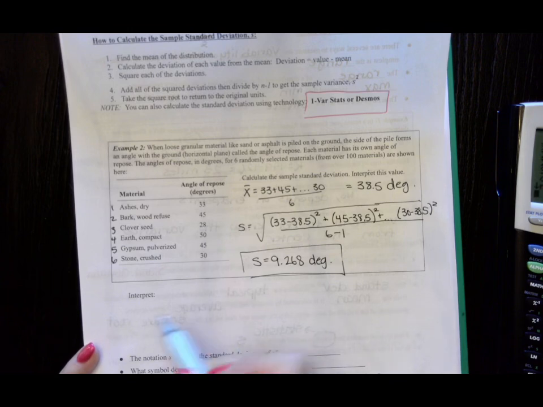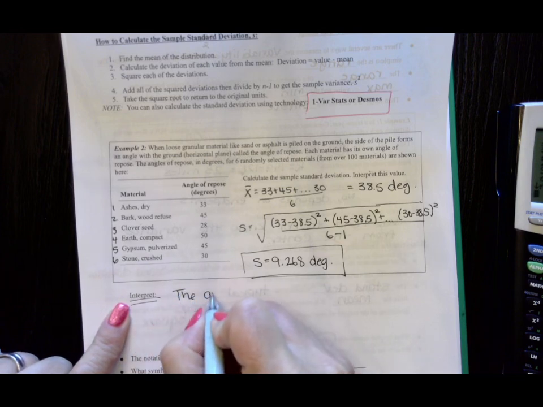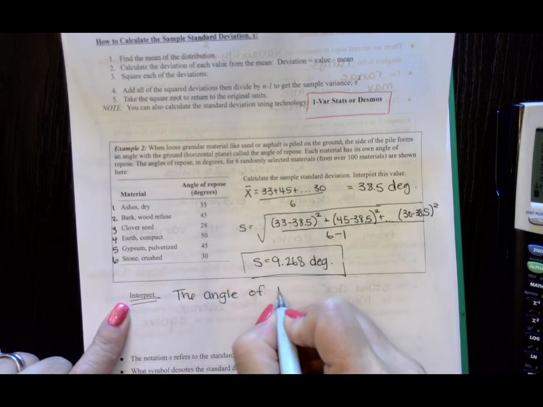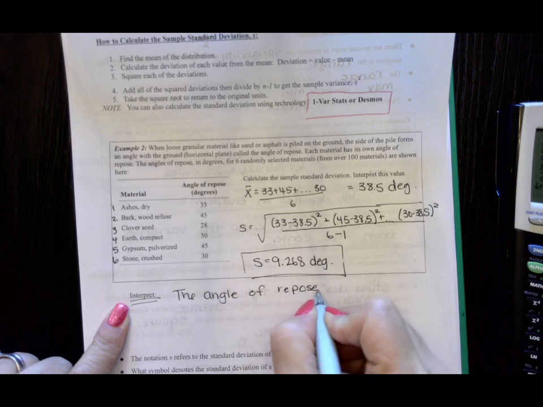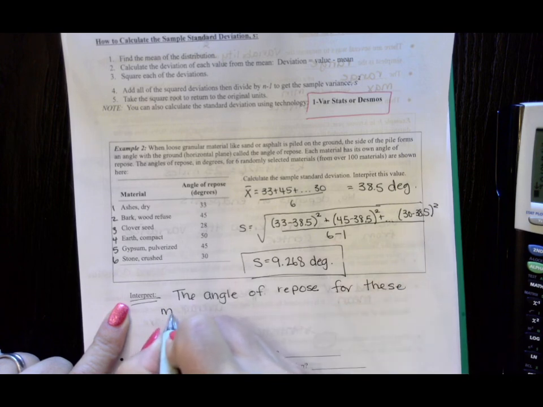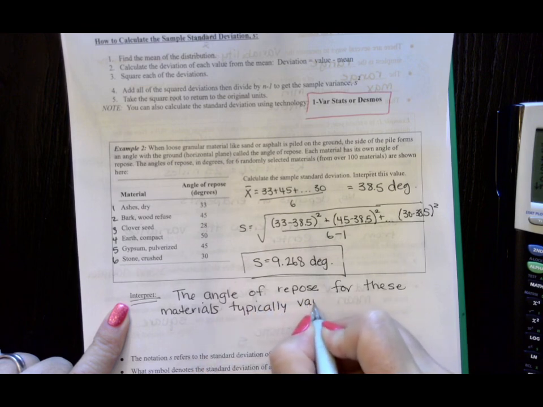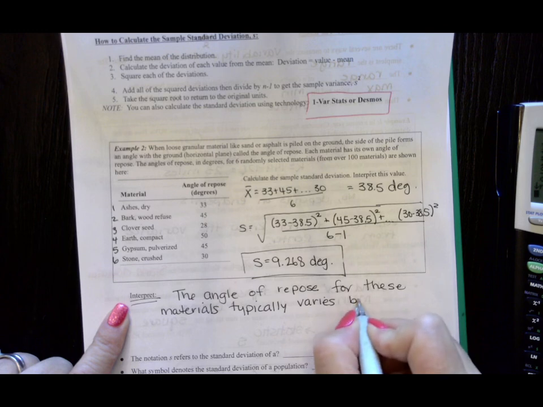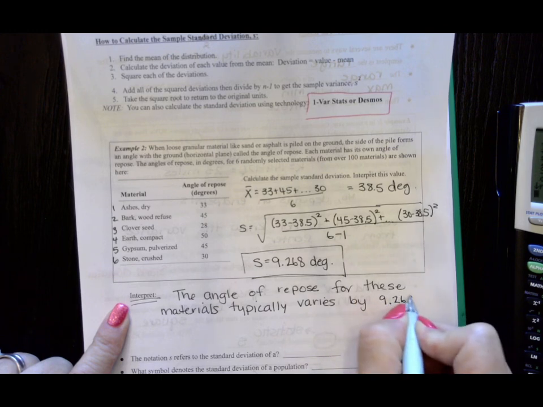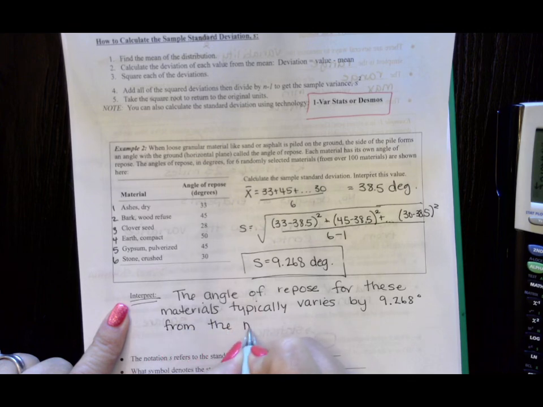So now let's talk about what this means. This is the interpret part. So what did we just do? What this means is the angle of repose, which is what we're talking about here, for these materials typically varies by 9.268 degrees from the mean.